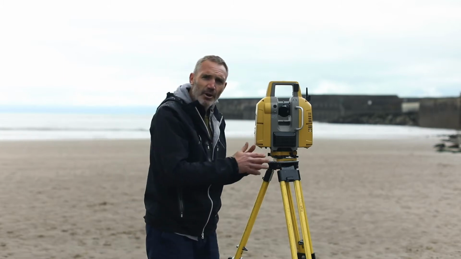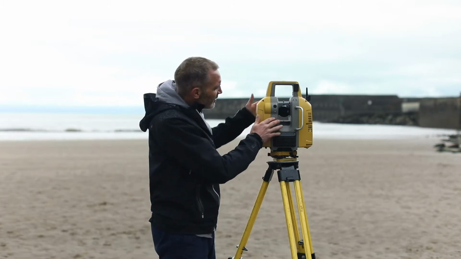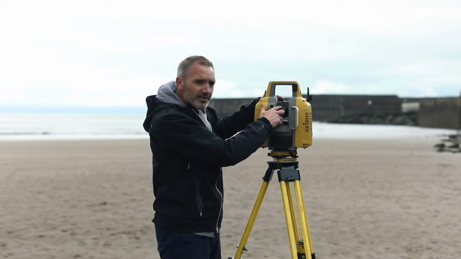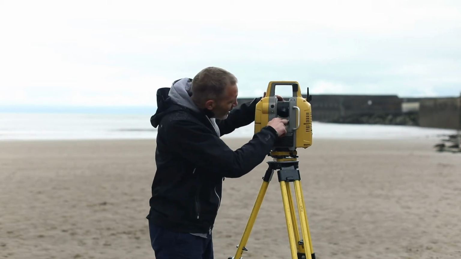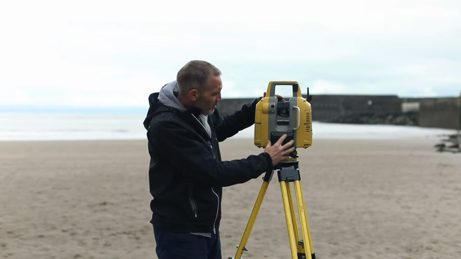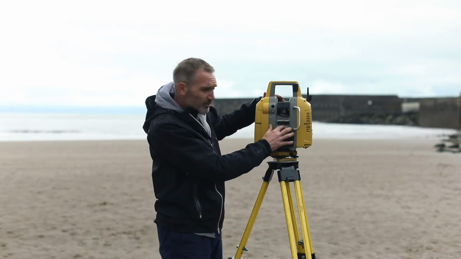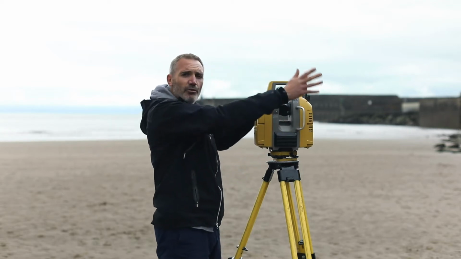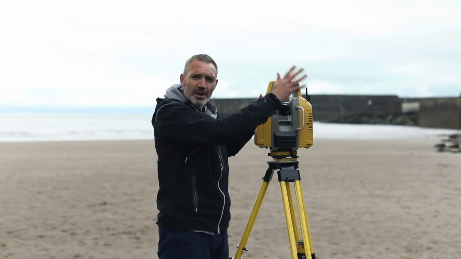Just like a camera, it's got a lens, and the lens is actually inside here. We've got this rotating mirror that picks up the laser source, which is transmitted inside this part of the instrument, and then it hits the mirror and it's transmitted off to the surface that we're measuring.